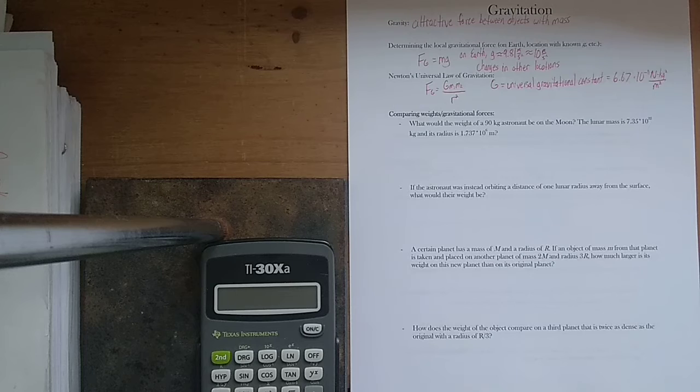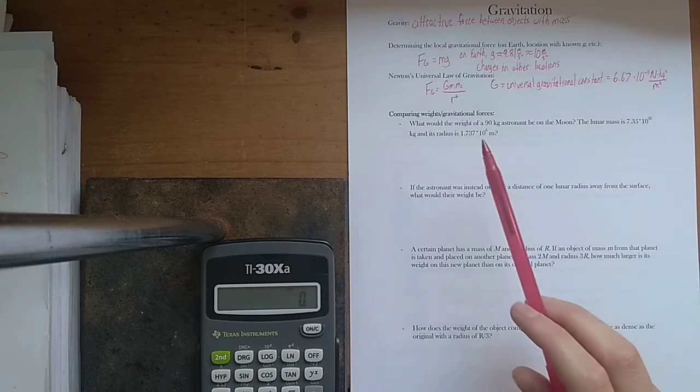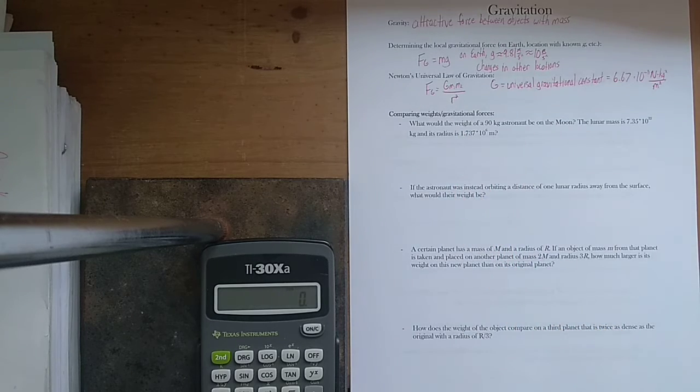So let's start out with the really basic stuff. What would the weight of a 90 kilogram astronaut be on the moon? The lunar mass is 7.35 times 10 to the 22nd kilograms, and its radius is 1.737 times 10 to the 6th meters. So you have to know a couple things to do this. You have to know that weight just means force of gravity.